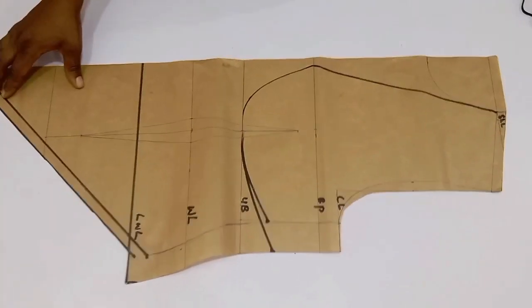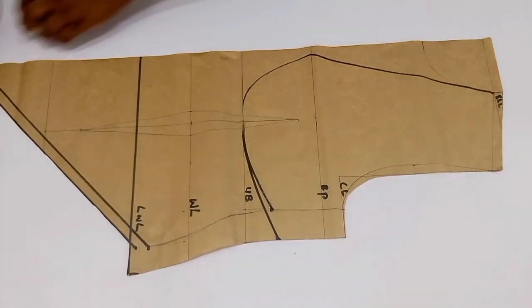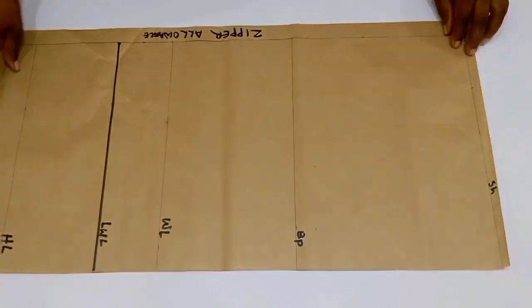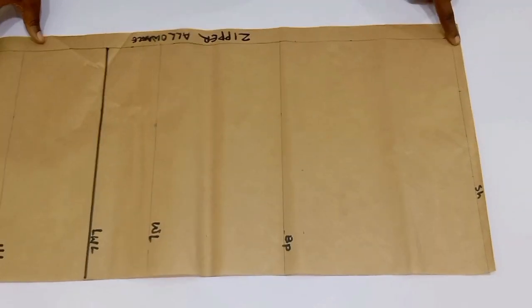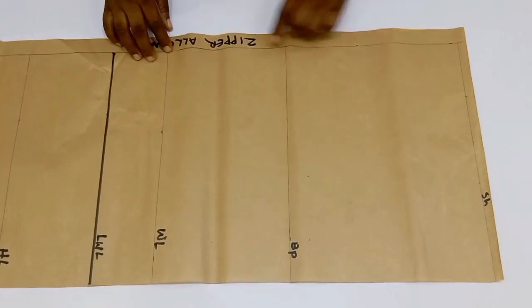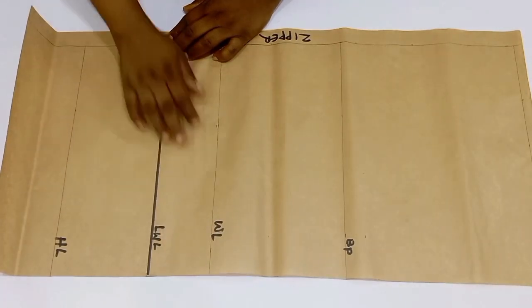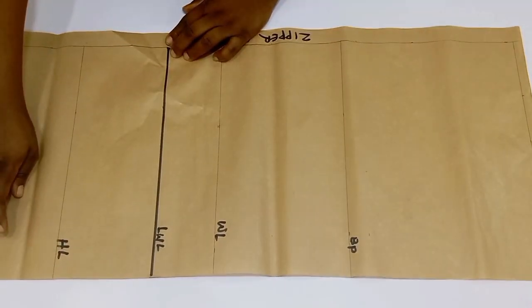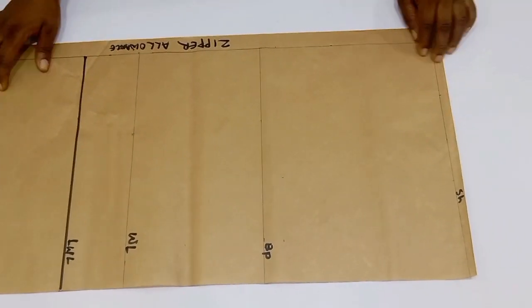Okay, so we are going to bring in another paper, and what you are going to do for the back is to create your zipper allowance. Here I made use of 1 inch for my zipper allowance. You can make use of 2 inches. It depends on what you want. And you can see on my paper I have my shoulder, bust point, waistline, which is not necessarily important.